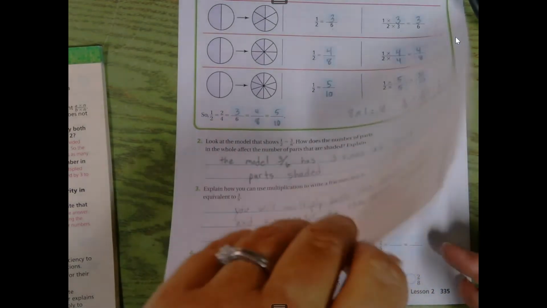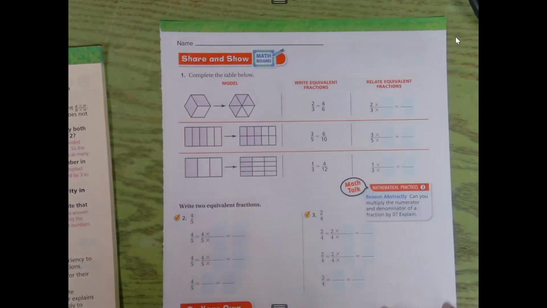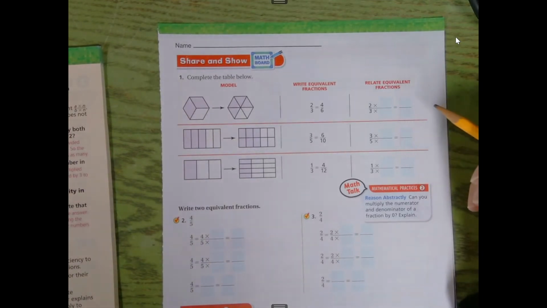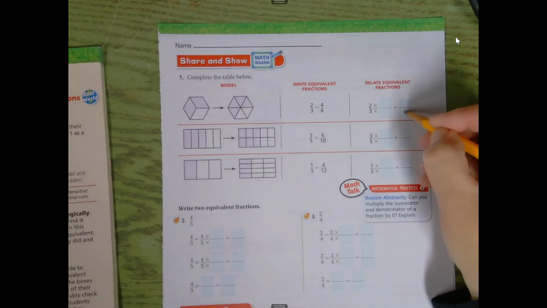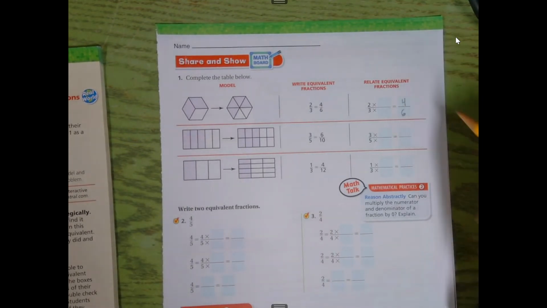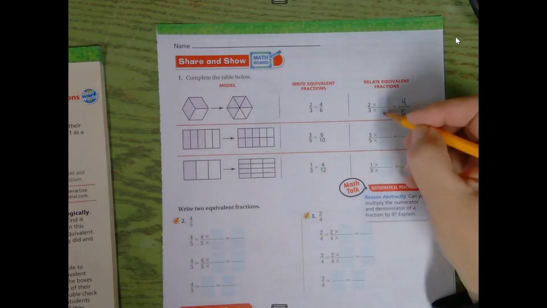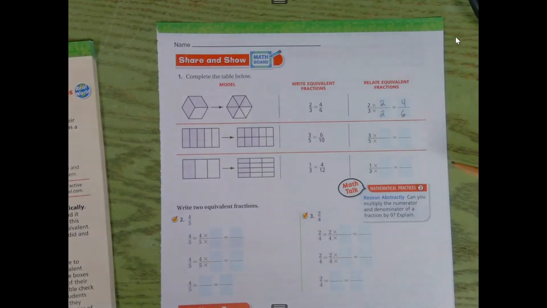All right, so let's go to page 335. So we're making some more equivalent fractions. We've got 2/3 and we're going to make 4/6. So they want to know, what are we multiplying by to get the 4/6? So you say to yourself, 3 times what number is 6? And the answer is 2. So I multiply by 2/2 and I get 4/6.